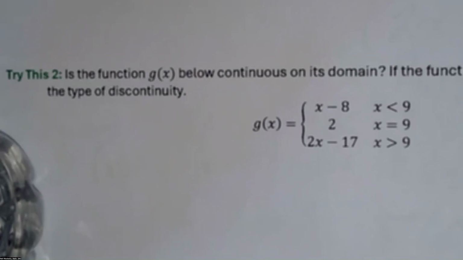So did little g of x have a hole? Yes. And was it the kind of hole that could be mended? No, it couldn't be fixed.